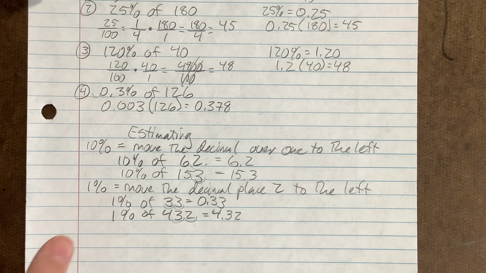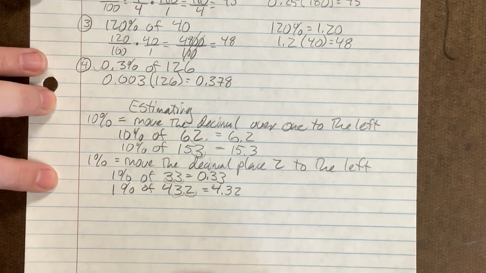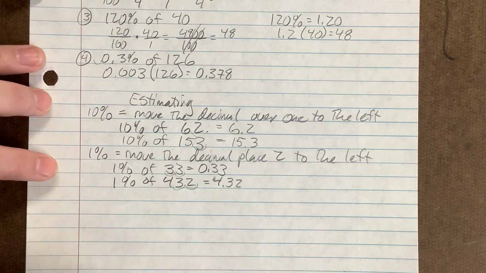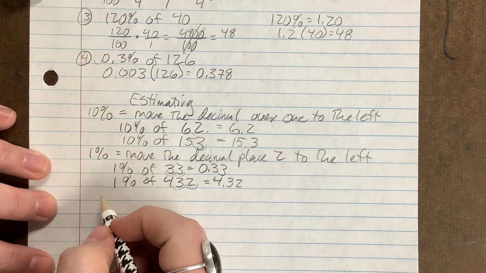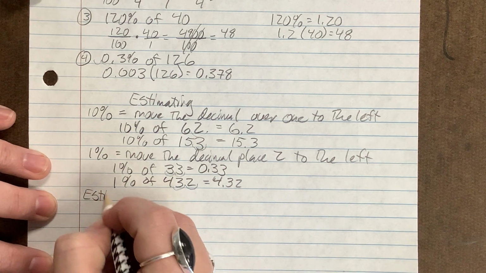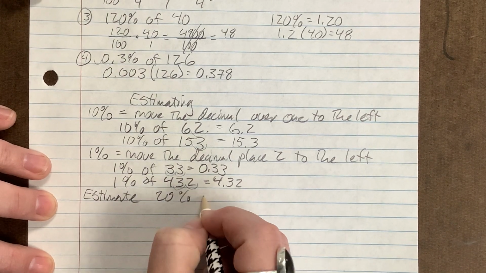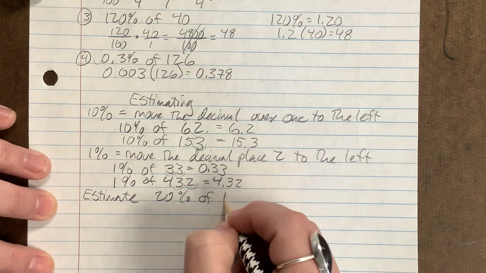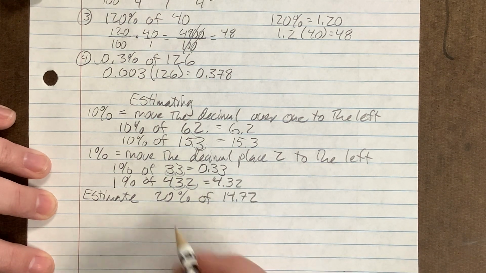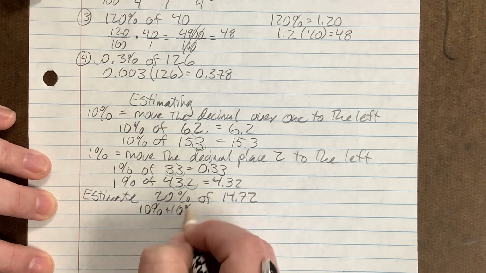So now, using these 2 things that are pretty easy to estimate, pretty easy to do in our heads, we can make combinations of them by adding them together. So for example, if we want to estimate 20% of 1472, 20% is the same thing as 10% plus 10%.